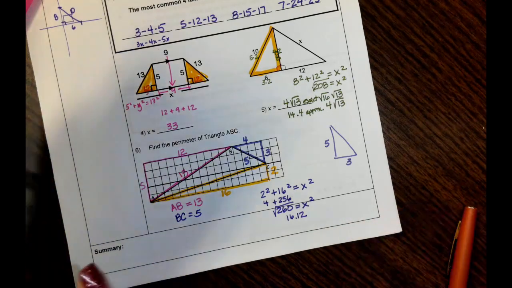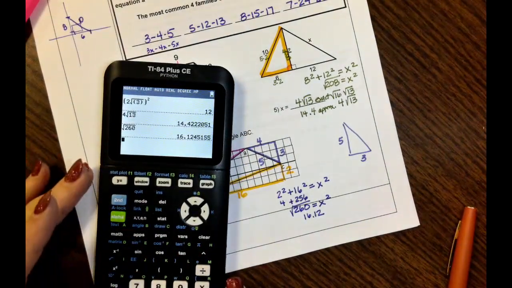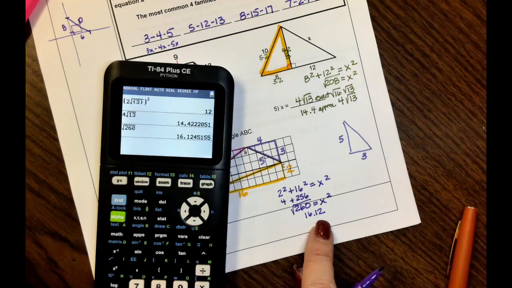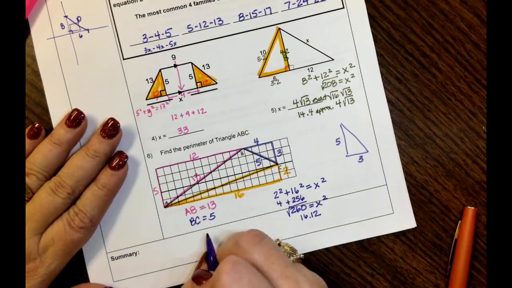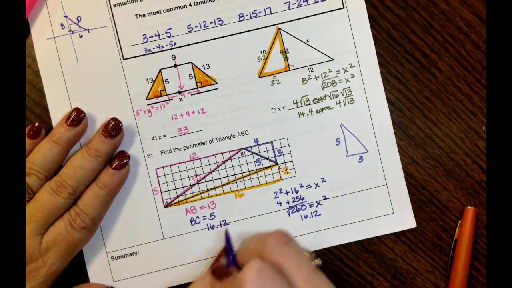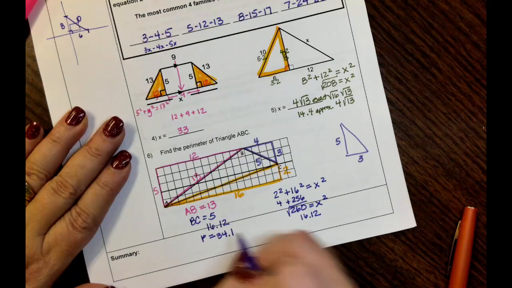Right, if you type that in, square root of 260. Okay, it's all those decimals. I rounded it, so that's approximately 16.12. And add that together, 13 plus 5 plus 16.12, you get that the perimeter is equal to 34.1.